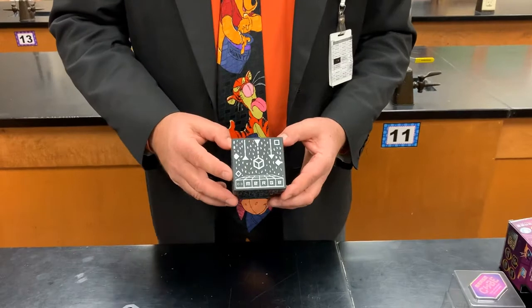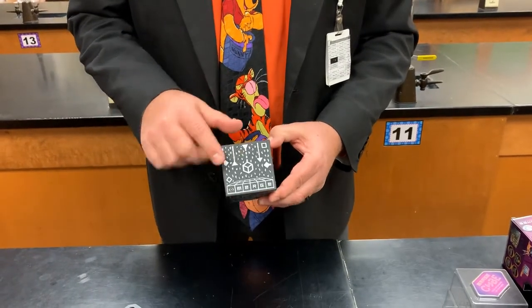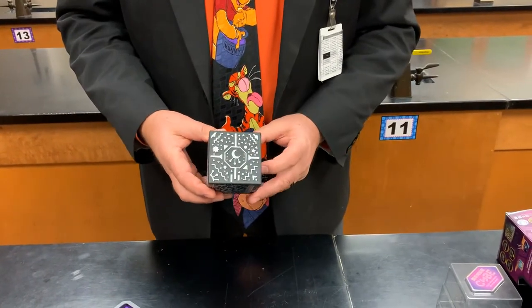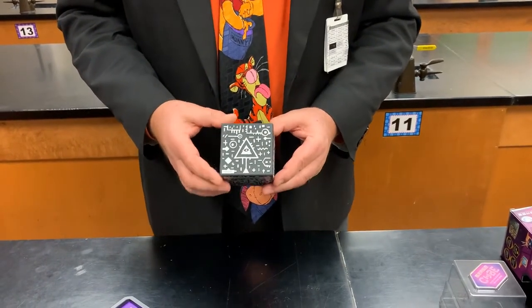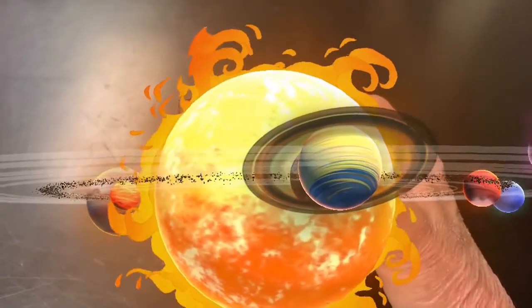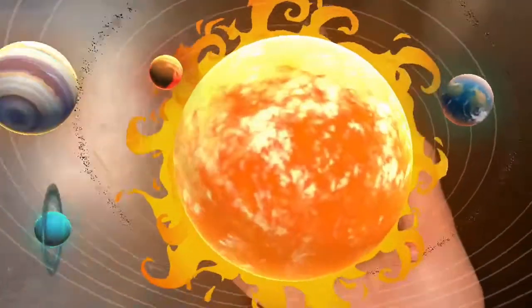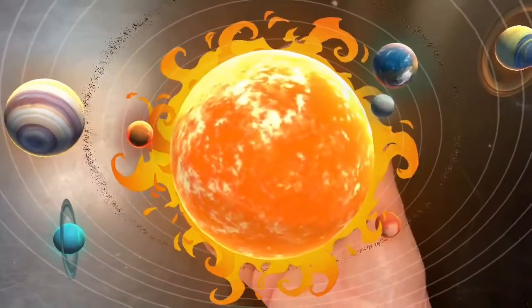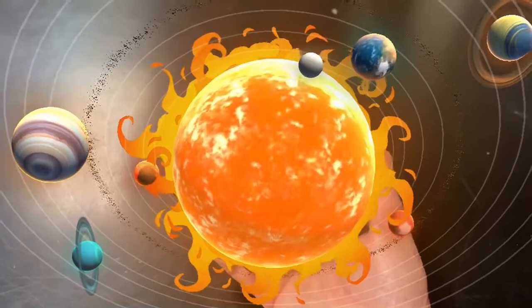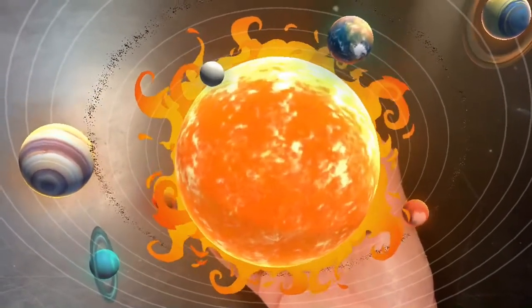So on our merge cube here, we have these various glyphs which allow us to use our iPhones or smartphones and create virtual realities. So students, we're looking now for Neptune. Let's see where Neptune is. There's Neptune. I'll set the cube down and click on Neptune.